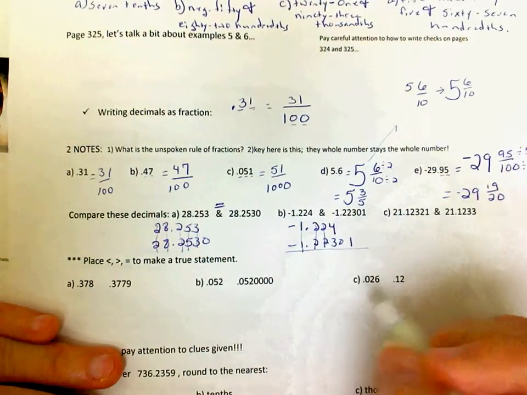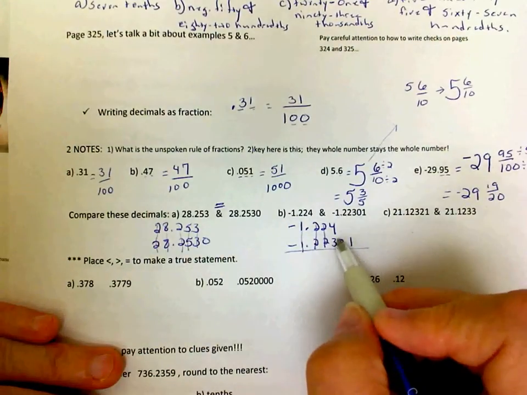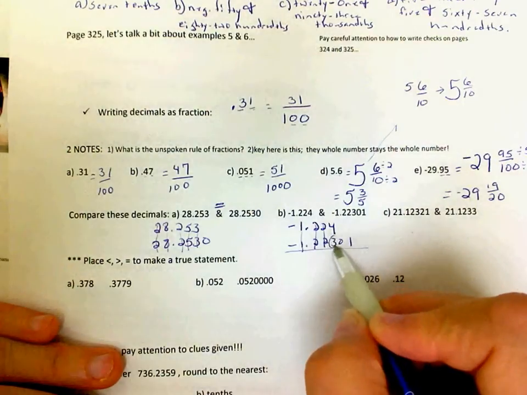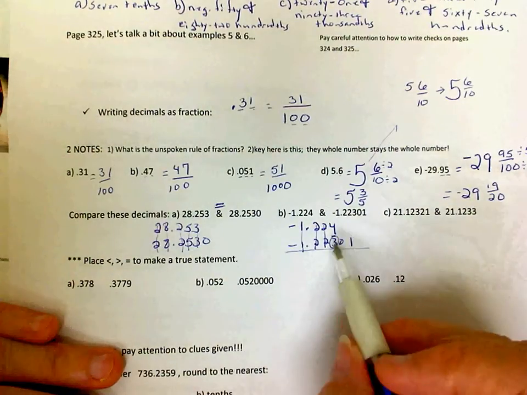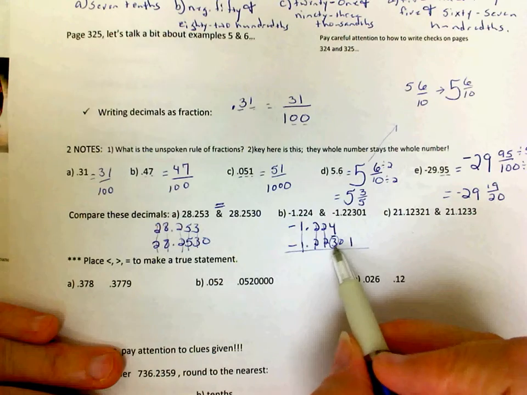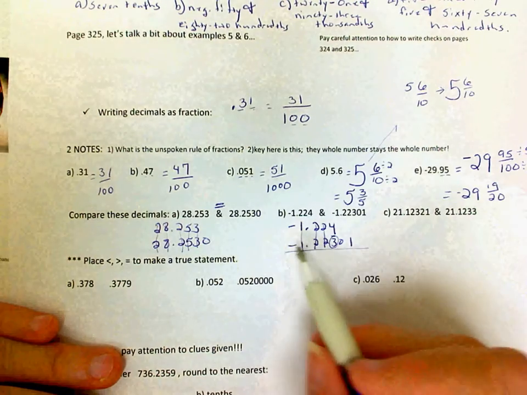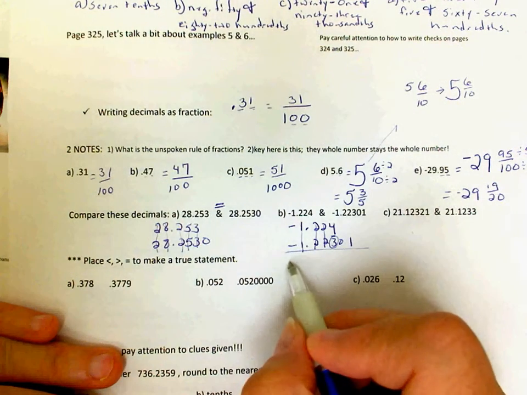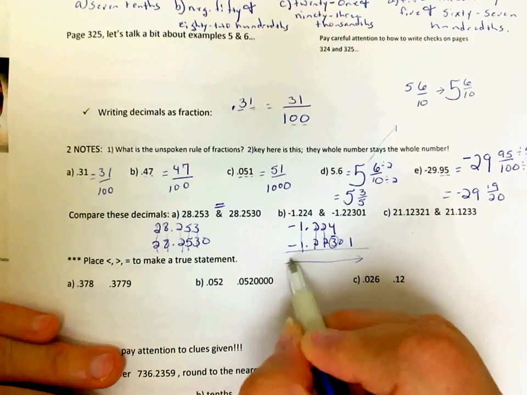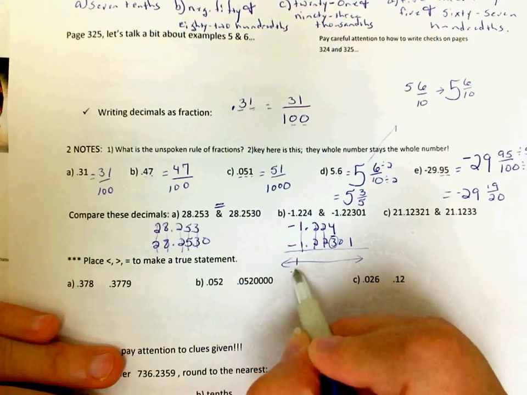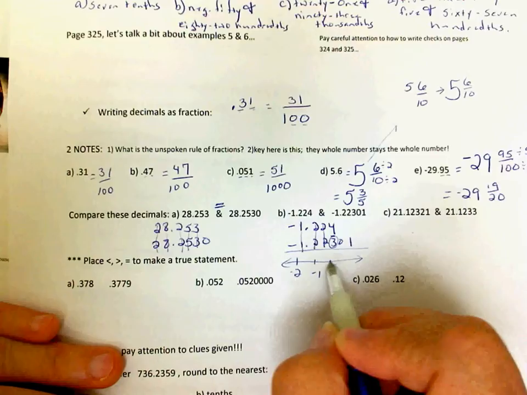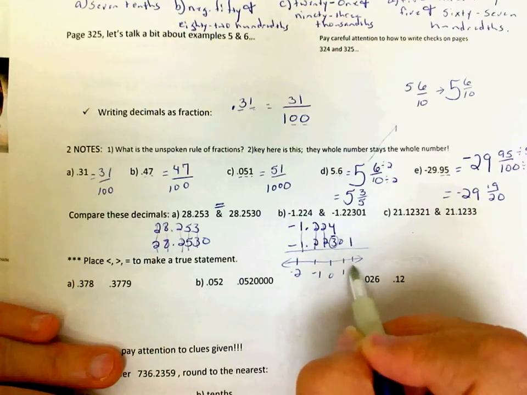Now, notice this. Which one is smaller, because these are negative, okay? If you're looking at a number line, okay, negative 2, negative 1, 0, 1, 2, okay?